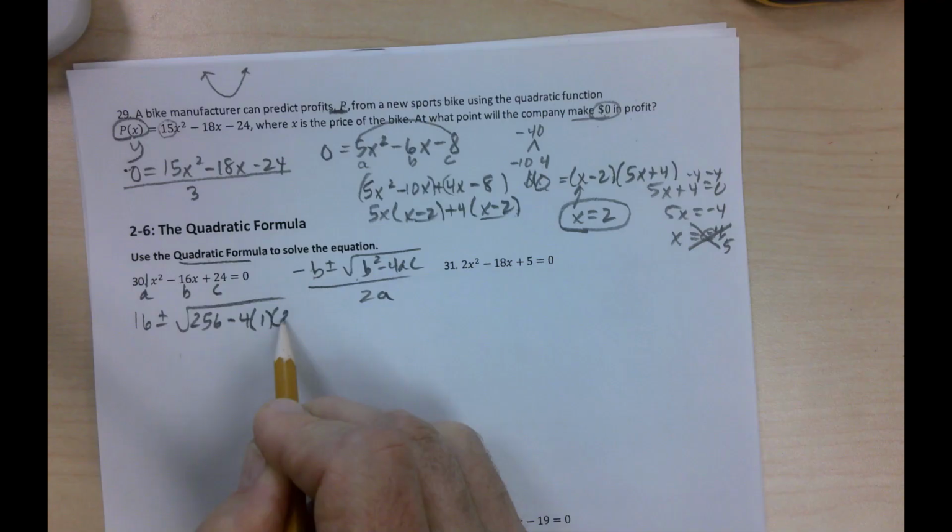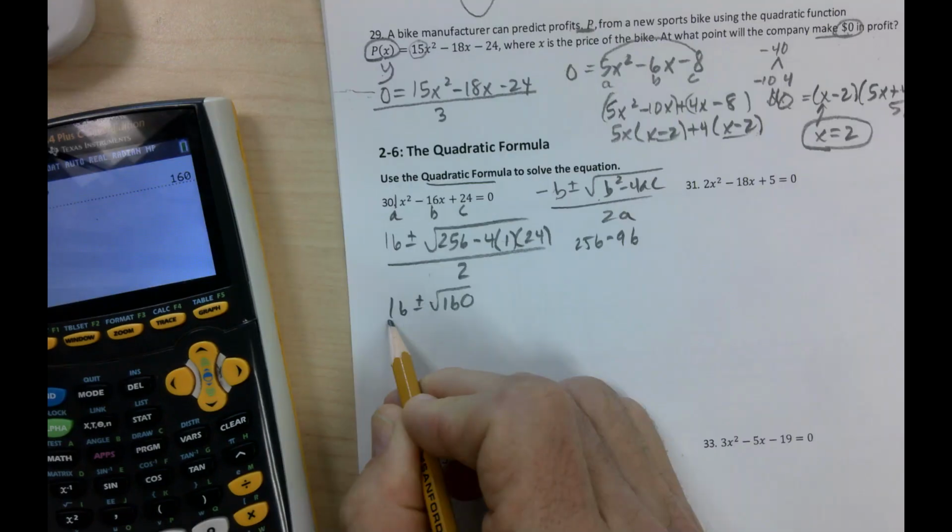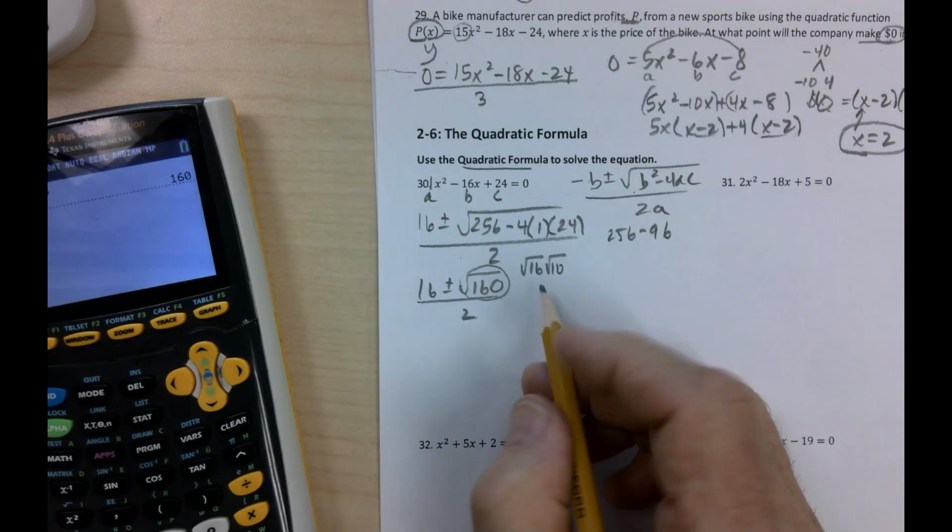Now here's our work right in here. So this is 96. So 256 minus 96, 160. So I get 16 all over 2. Do I leave it like that? No way, Jose. I can see that this can be broken down. It's a little bit difficult. So that would be 16 plus or minus 4 square root of 10 all over 2.